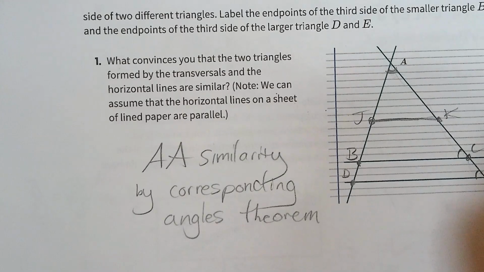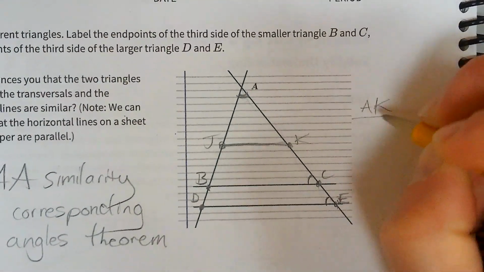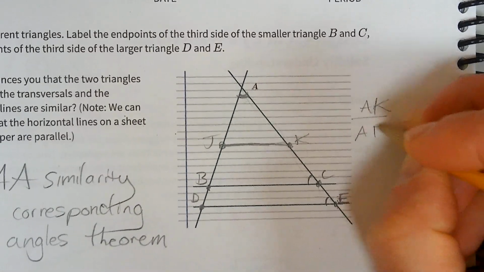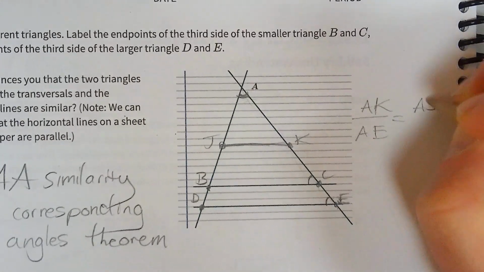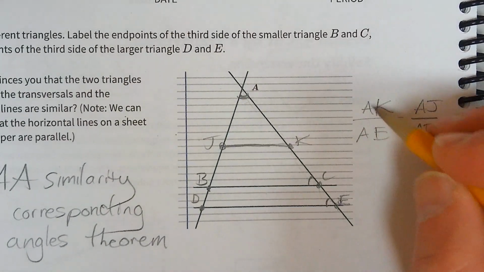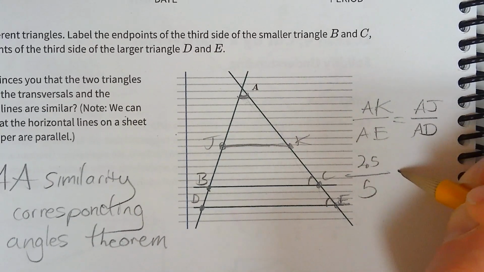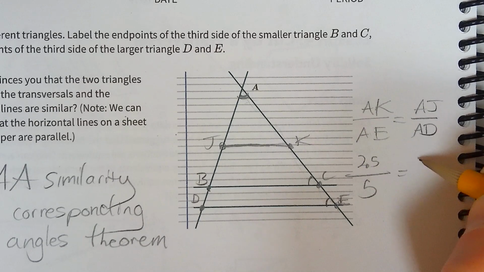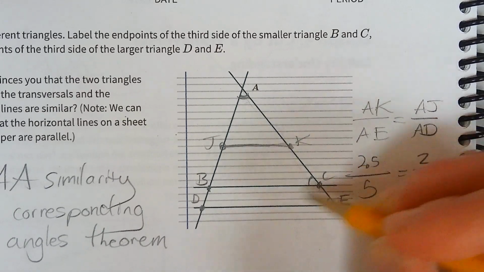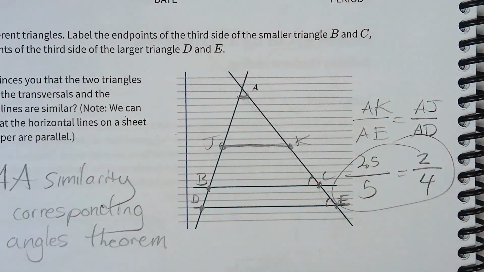J and K. Let's do it up here. AK divided by AE is the same as AJ divided by AD. And we measured AK to be 2.5 centimeters, and AE was 5, and AJ was 2, a little bit less than 2, and AD was 4. And those are both equal to half. The proportionality holds. Because these are all similar. Yay, yay, yay. Now it's going to get interesting.